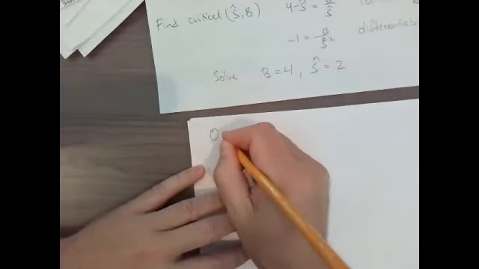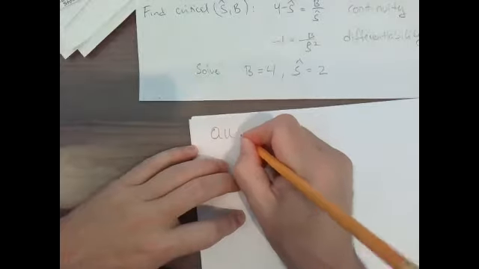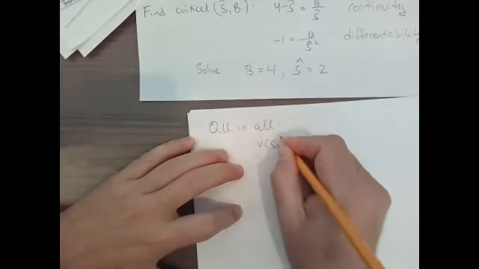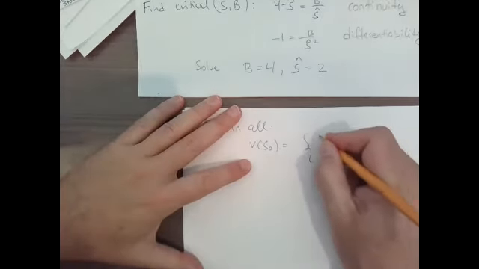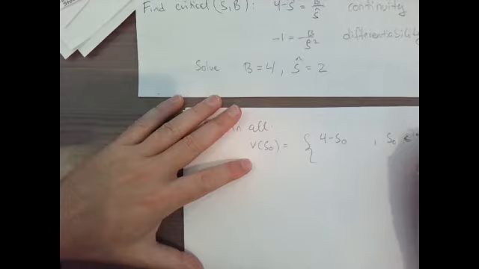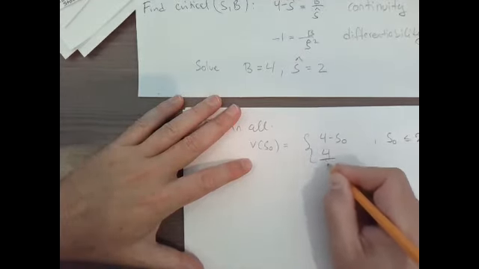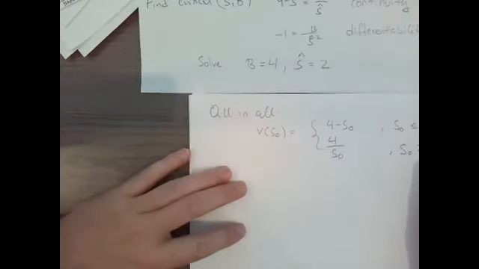So all in all, we're conjecturing that our V of S0 is equal to 4 minus S0 when S0 is less than 2, and is equal to 4 divided by S0 when S0 is bigger than 2.